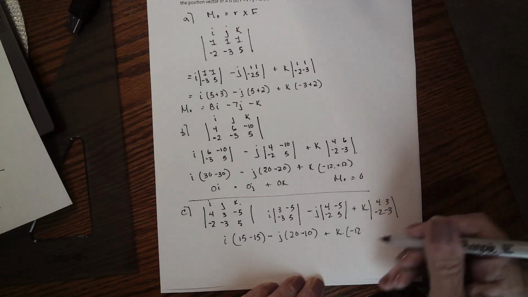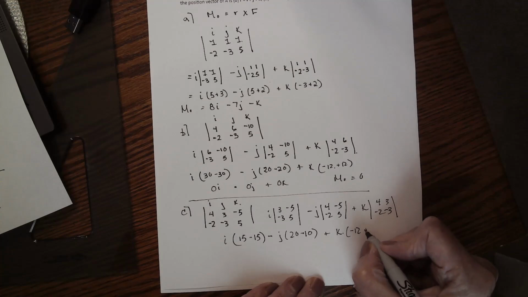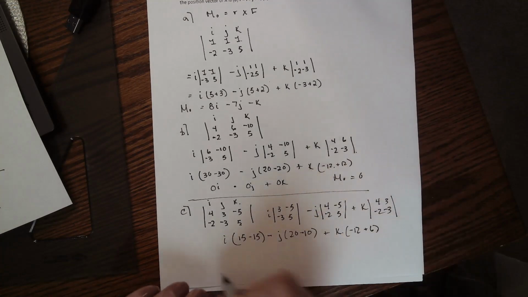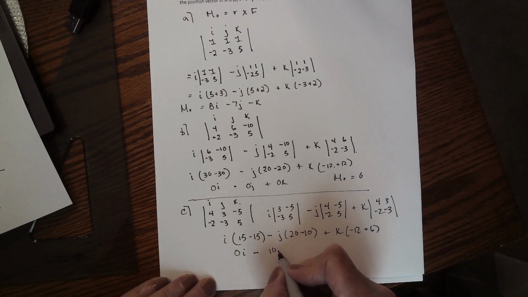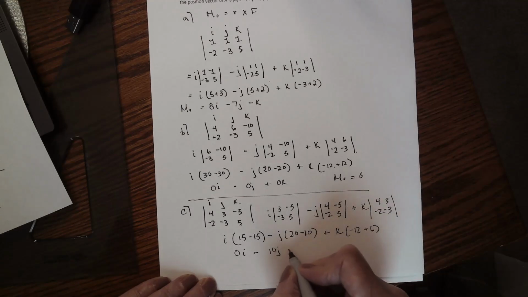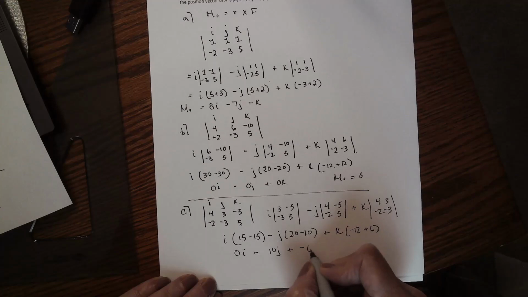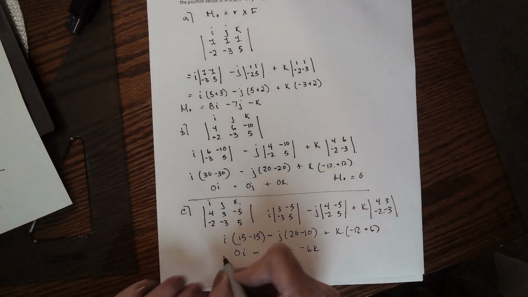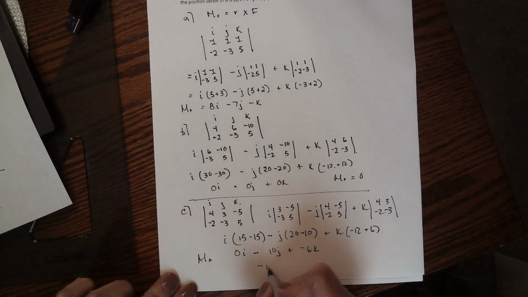Minus 12 minus 2 times 3, which actually is going to give us a plus 6. So we have 0i minus 10j, actually minus 6k. That will be our moment about the origin. So it's going to be minus 10j minus 6k.